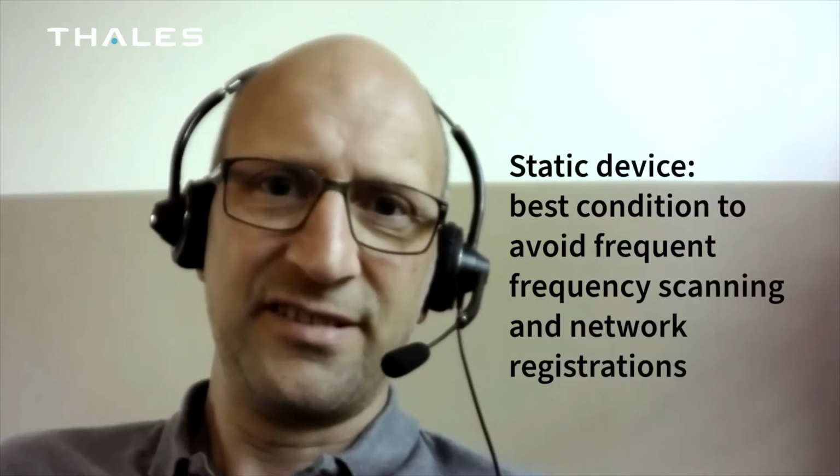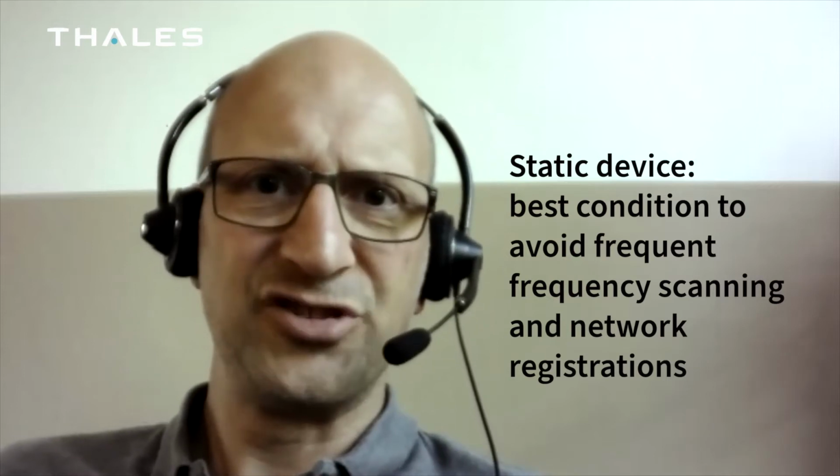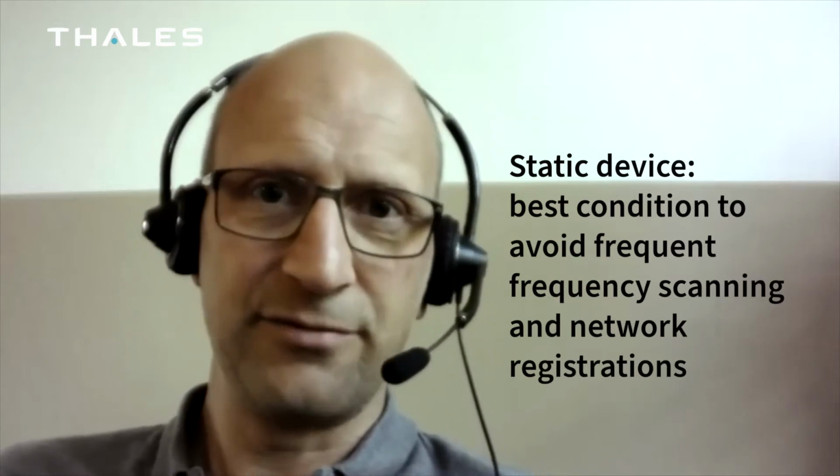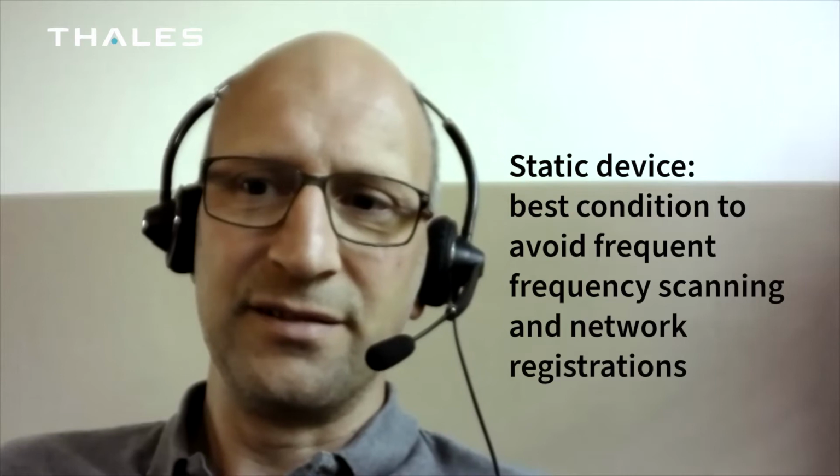Assuming we have a static device which is not moving at all, this would be the best condition, because this device will always try to register to the same cell on the same network, and this will go quite well. But as soon as devices are moving and have to scan the available cells all the time, this will have a quite big impact on your power consumption.